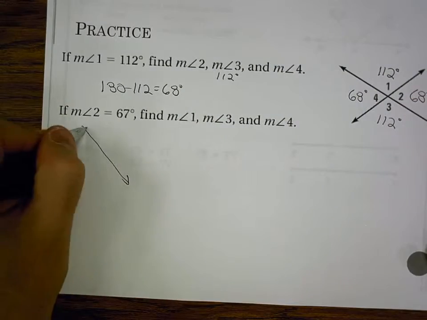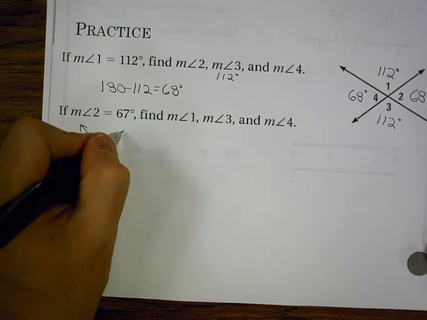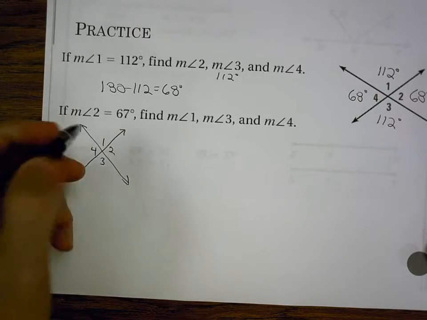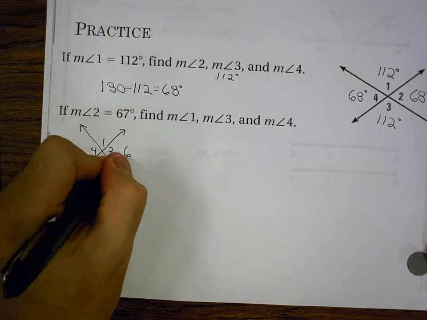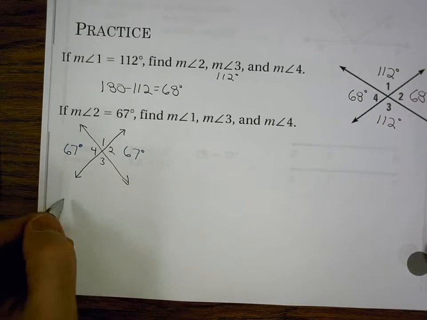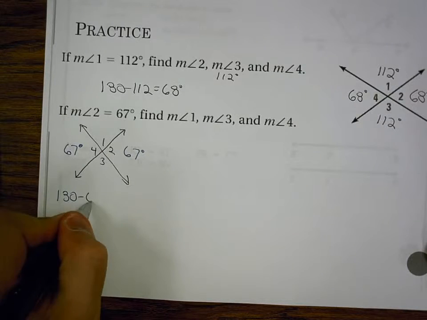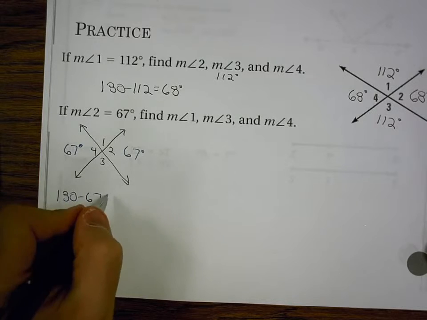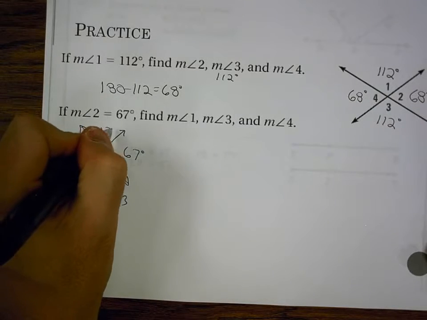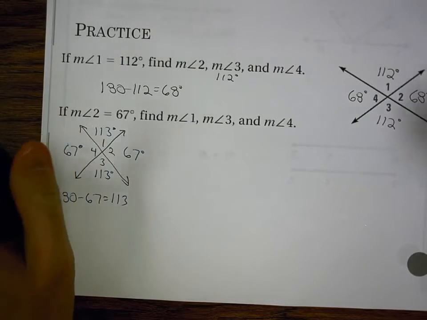We go to another one. This one, we're given that 2 is 67. Right off the bat, we should know 4 is also 67. And then to find 1 and 3, it's 180 minus 67, which is 113. Now, that's just a basic type.